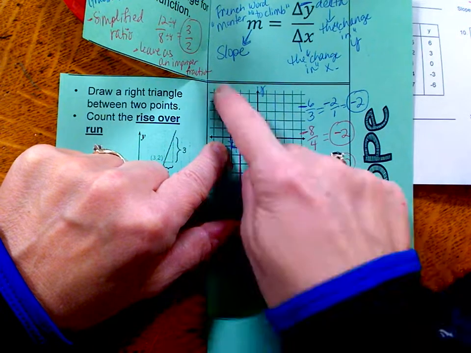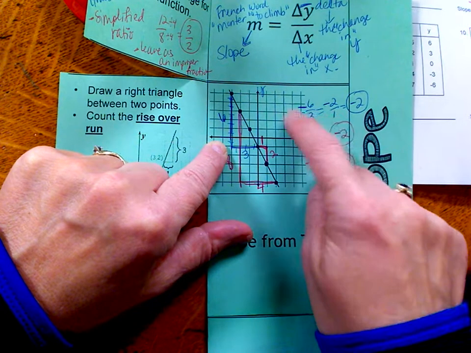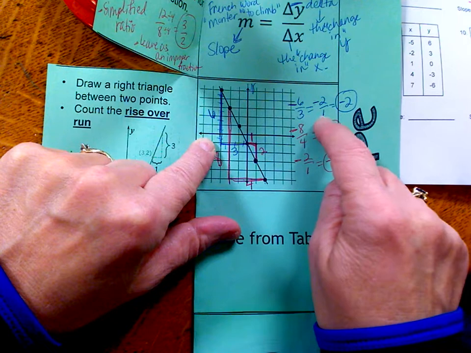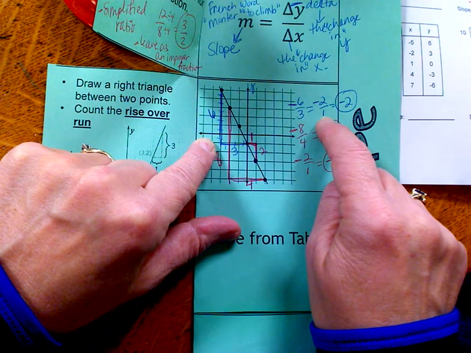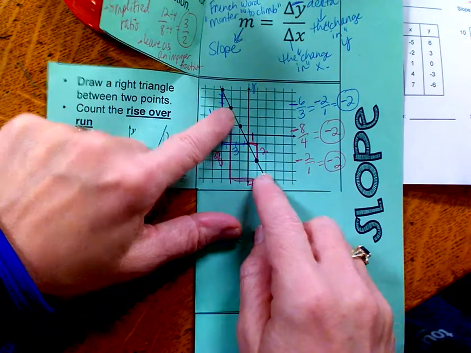Well, I knew it was going to be negative because the line's going negative, but then I'm going down 6 and over 3. So 6 over 3, simplify it. Well, that's like negative 2 over 1, but don't leave it as an over 1. It's going to be a negative 2, so simplify it down to negative 2. Then I chose 2 other points.